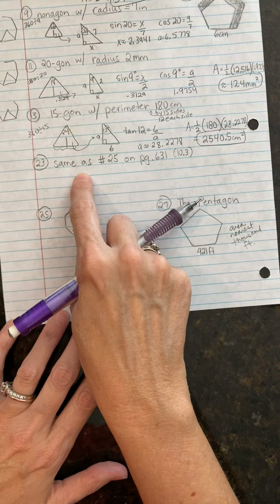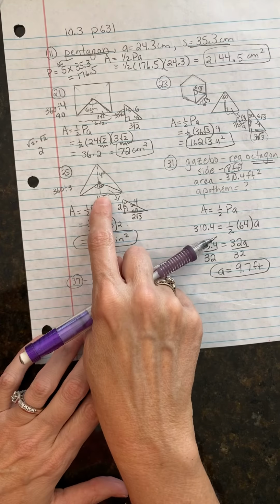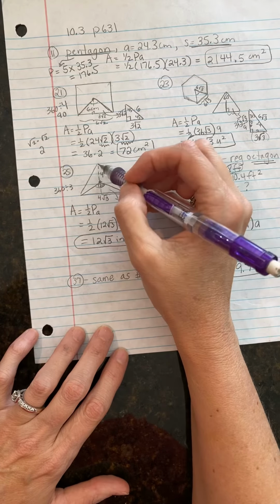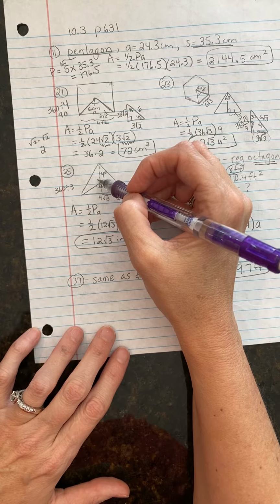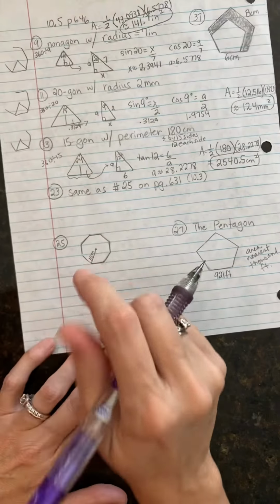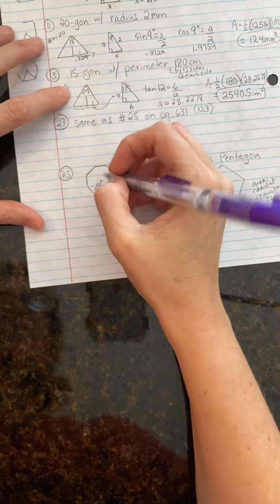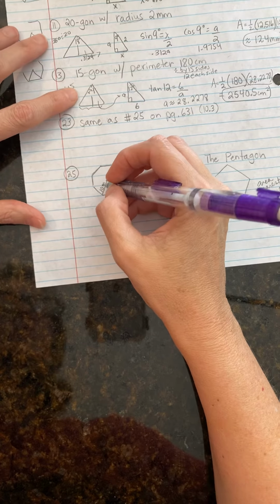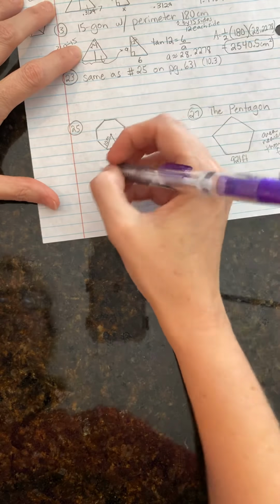Number 23 looks exactly like number 25. So it was an equilateral triangle where they had given you the radius. So same problem. And then number 25. This one I could actually draw because it's an octagon. Here's that triangle.